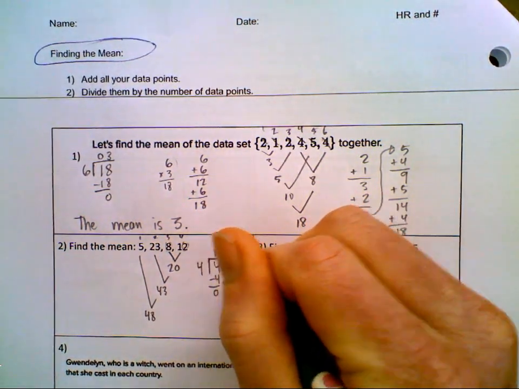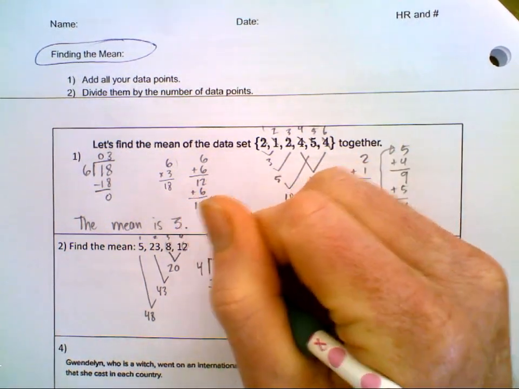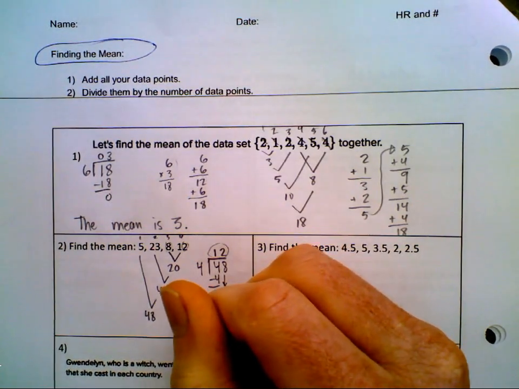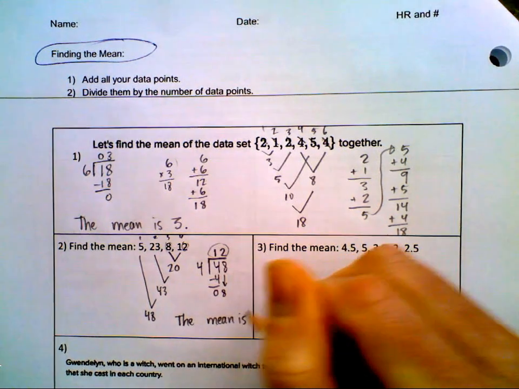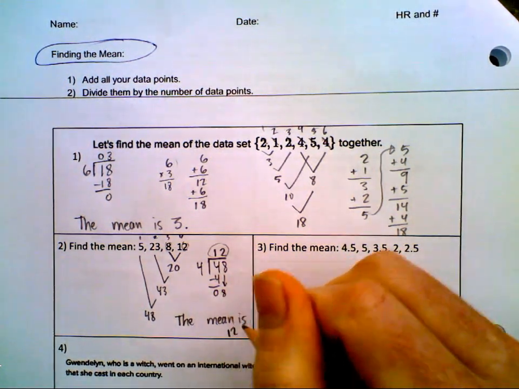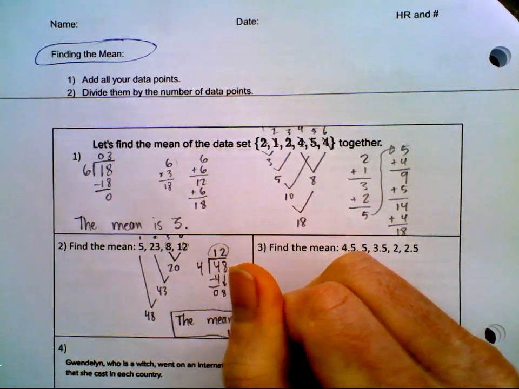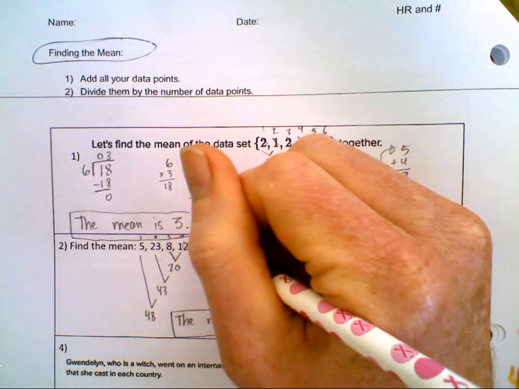Go down to 8. 4 goes into 8 2 times. So 4 goes into 48 12 times. So my mean is 12. And I should be boxing these in. I'm going to run out of a little bit of space, but it's still here. And the answer is 12. And here, the answer is 3.